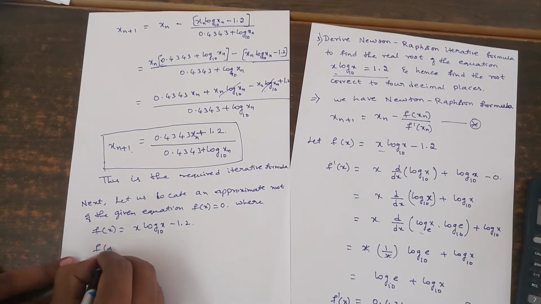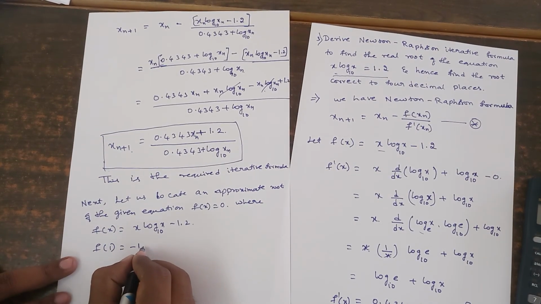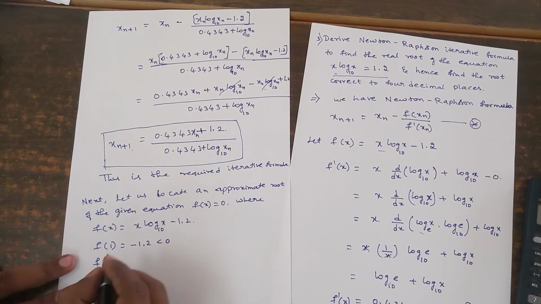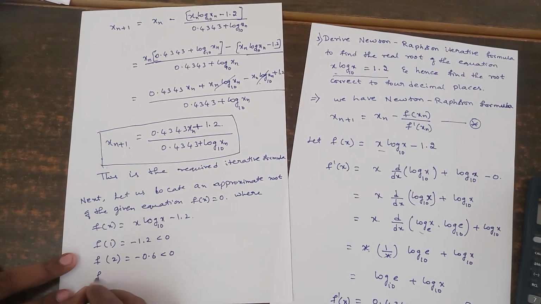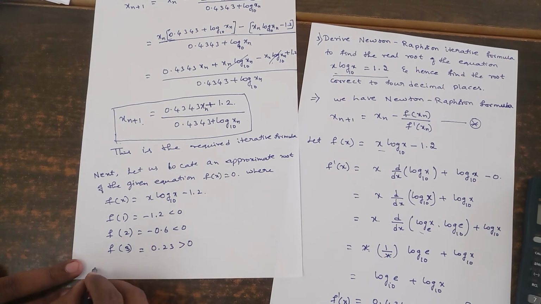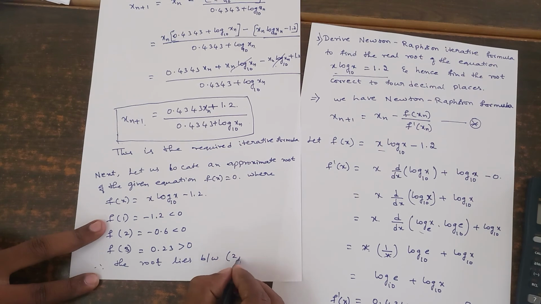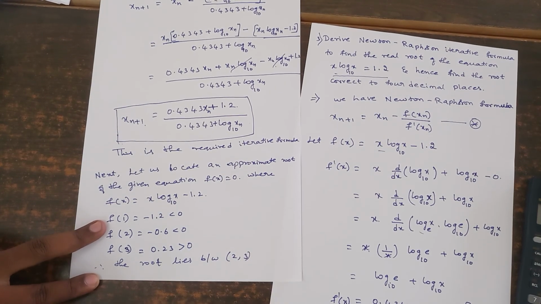If you put x equals 1, you get minus 1.2, less than 0. You have to find the roots first. x equals 2 gives minus 0.6, less than 0. Put x equals 3, you get 0.23, greater than 0. So therefore the root lies between 2 and 3, and you have to choose x naught.